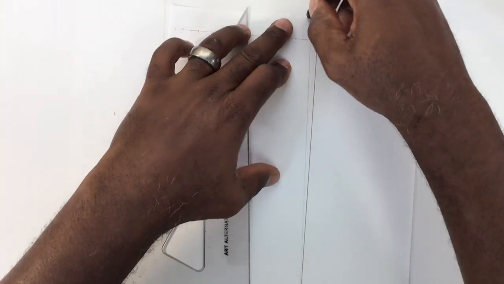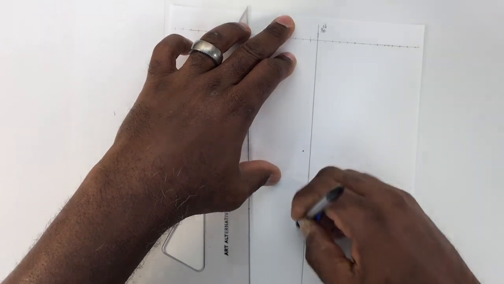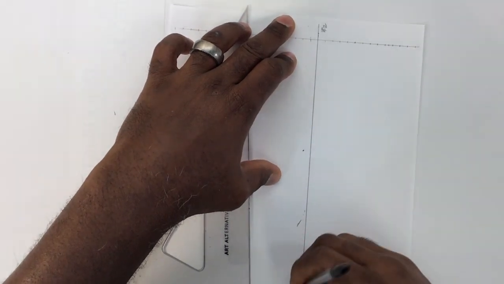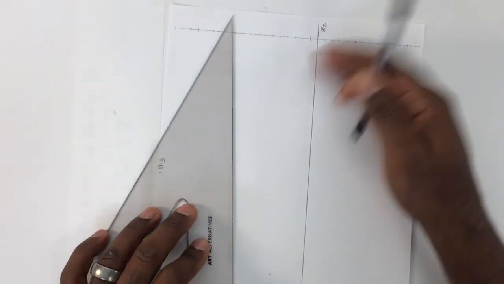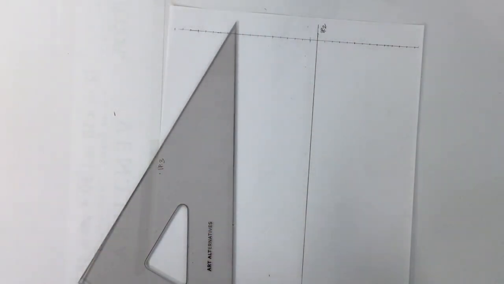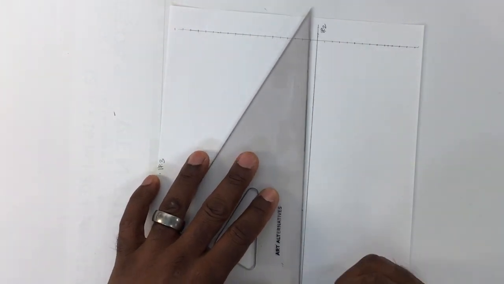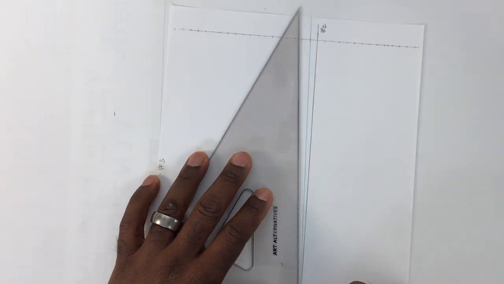Oh, you know what I meant to do? Here we go. That's a pencil mark. The plan was to use blue lines for vanishing point 1, like that.